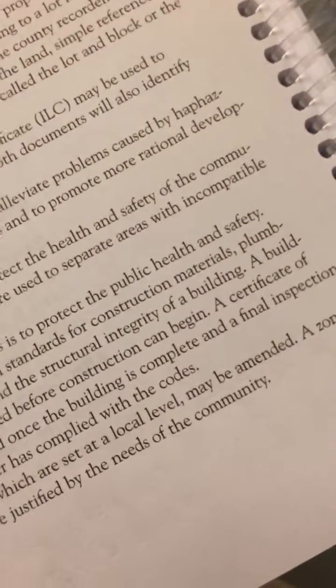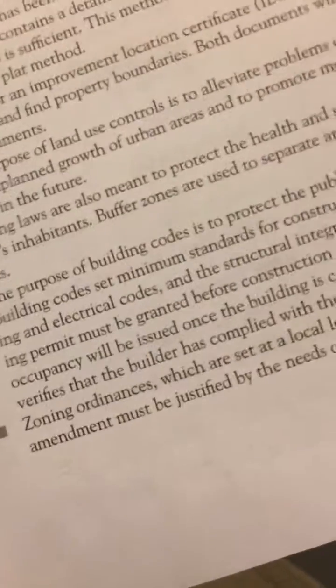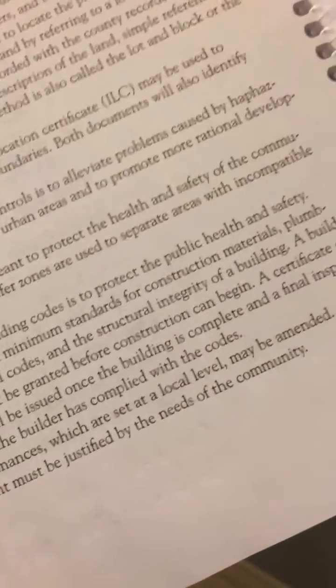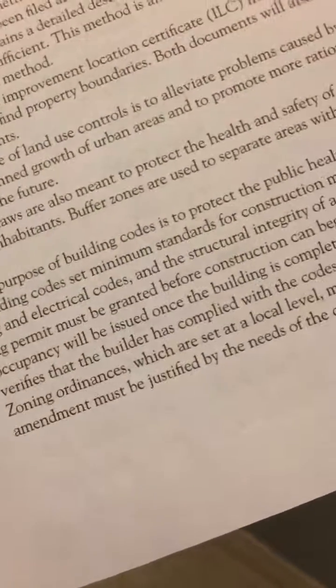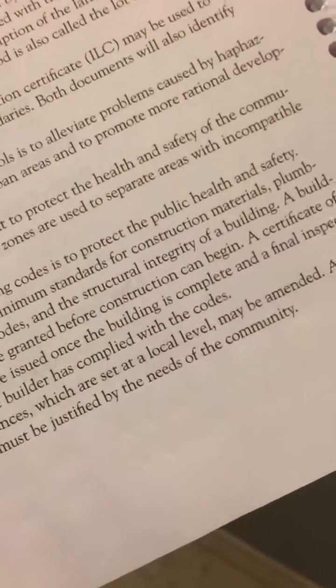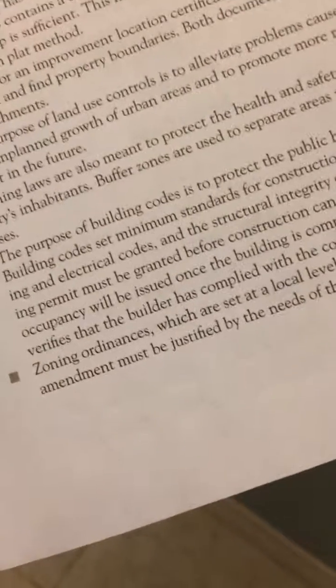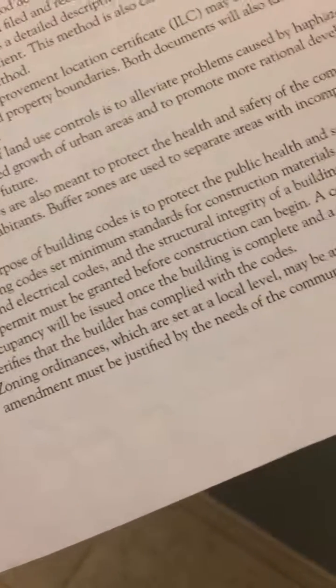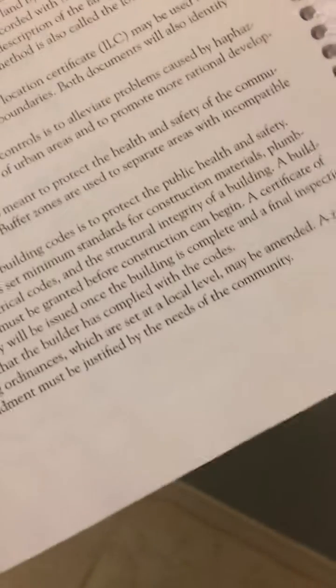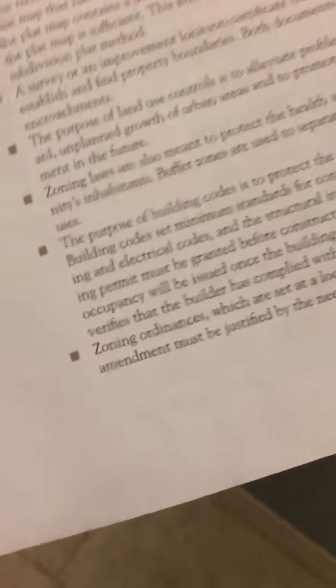Building codes set minimum standards for construction materials, plumbing and electrical codes, and the structural integrity of a building. A building permit must be granted before construction can begin. A certificate of occupancy will be issued once the building is complete, and a final inspection verifies that the builder has complied with the codes.